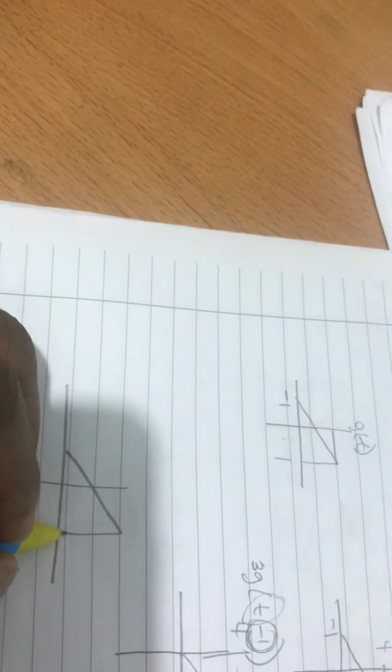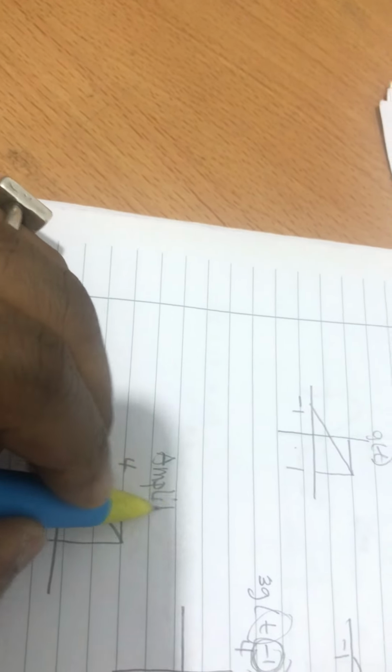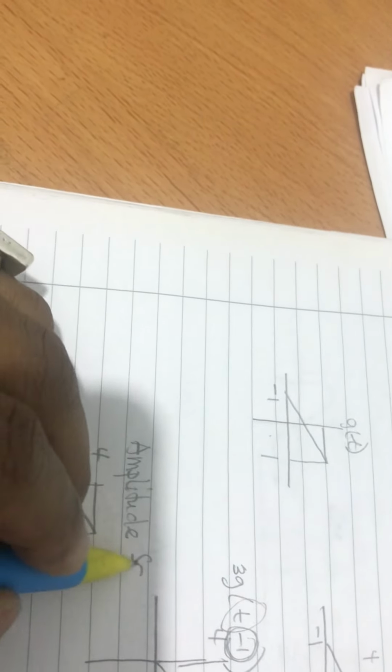So as you can see, the amplitude scale for here was this. This was an amplitude scaling. Good.